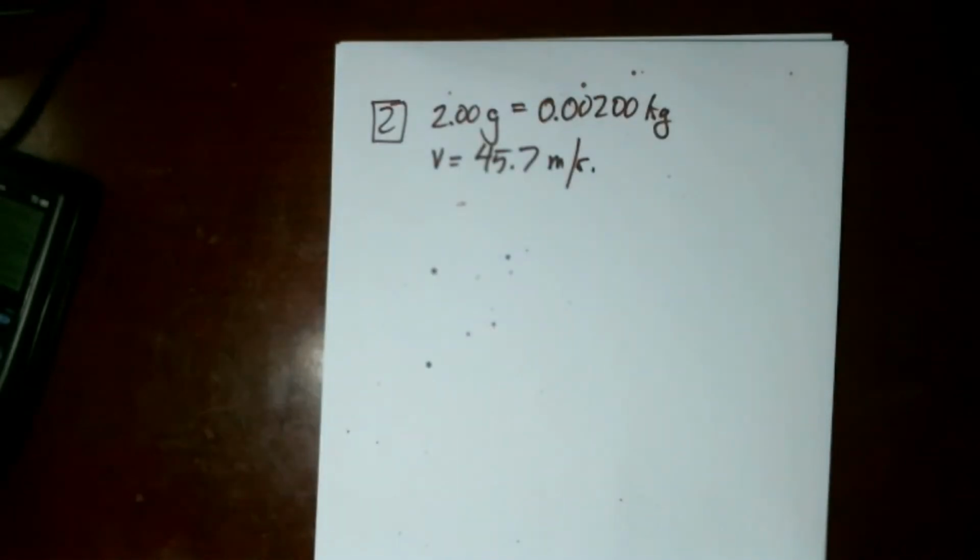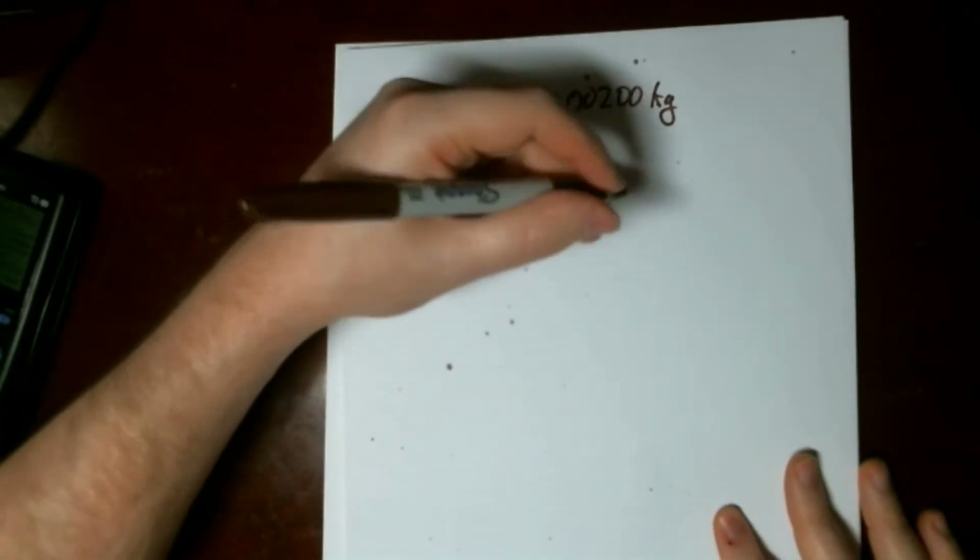meters per second. And we want to find out, if we shoot that pellet through a potential difference instead of from a BB gun, if we release it inside some potential and it accelerates due to it being charged, what potential difference do we have to accelerate it through if the charge on the pellet is 1 microcoulomb?